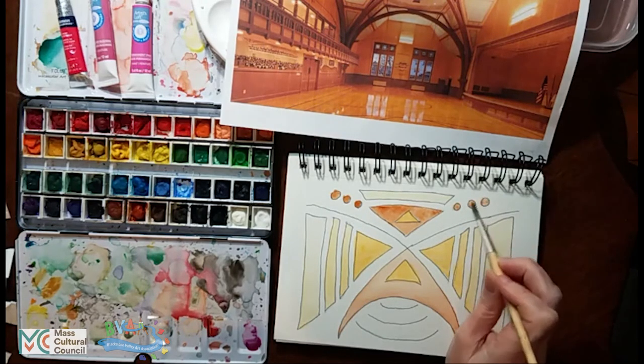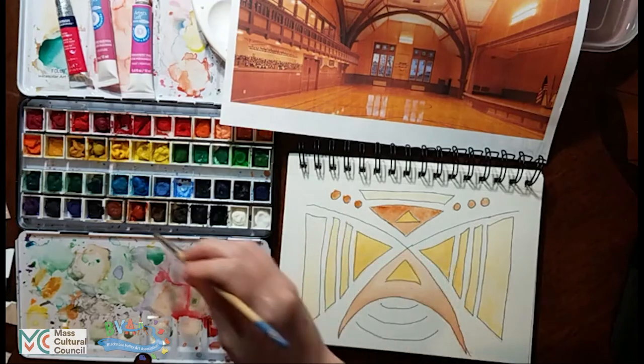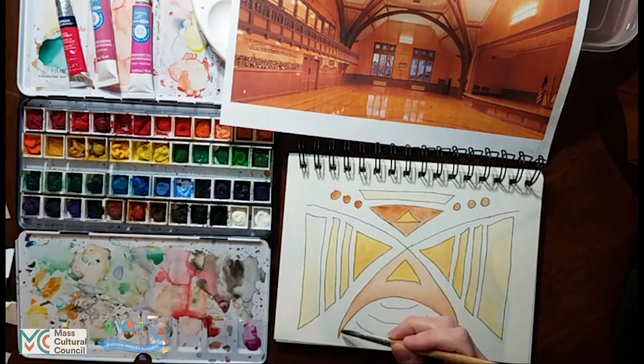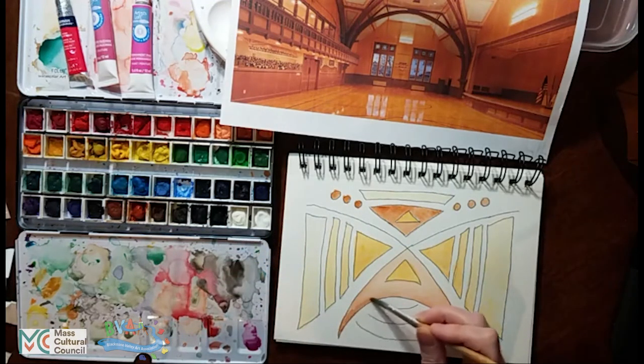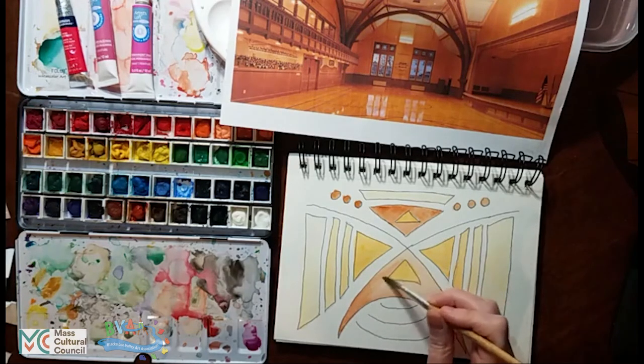Alright, so now we've got oranges, and we've got browns, adding some more layers of color into this.